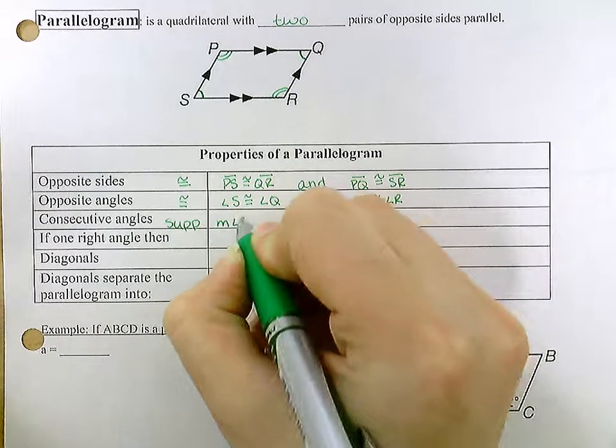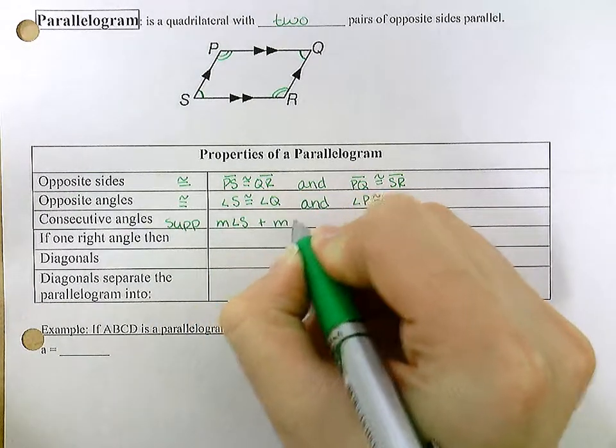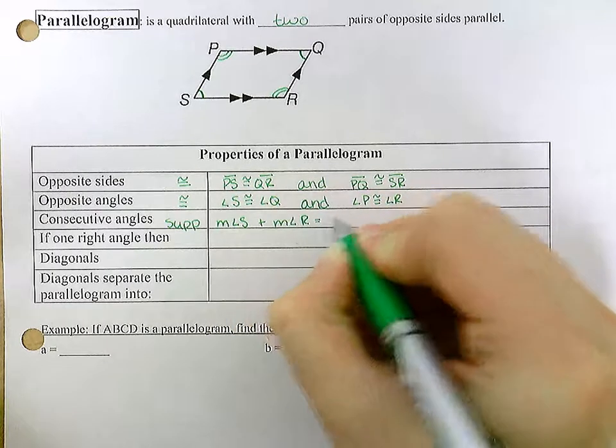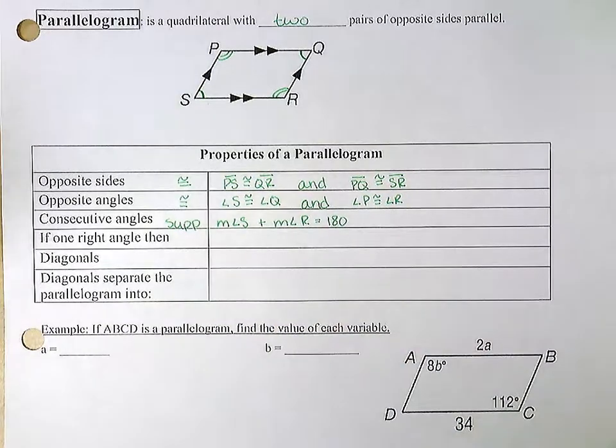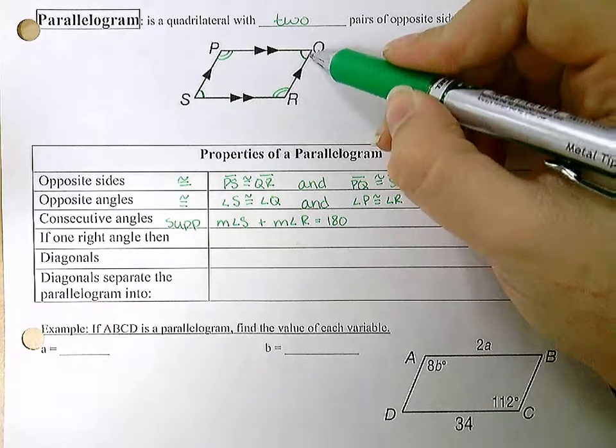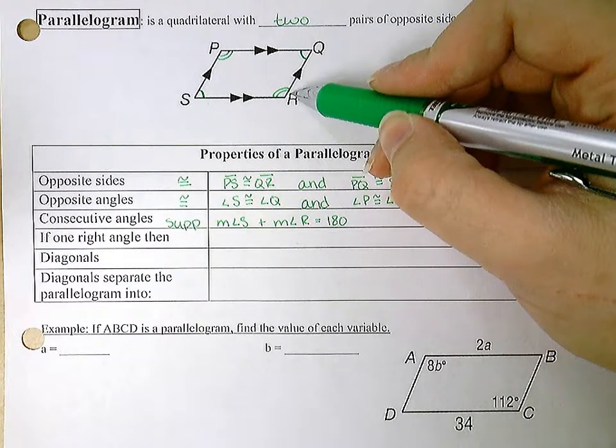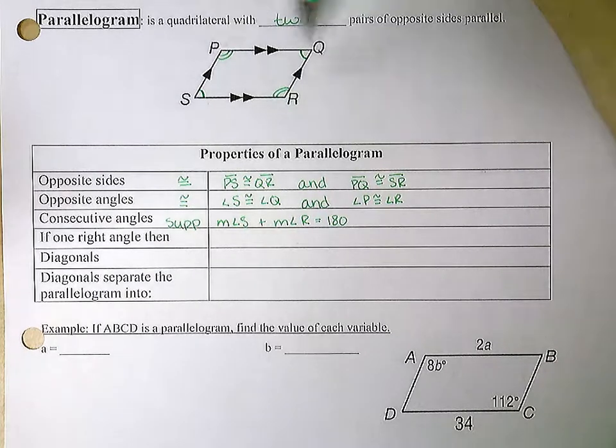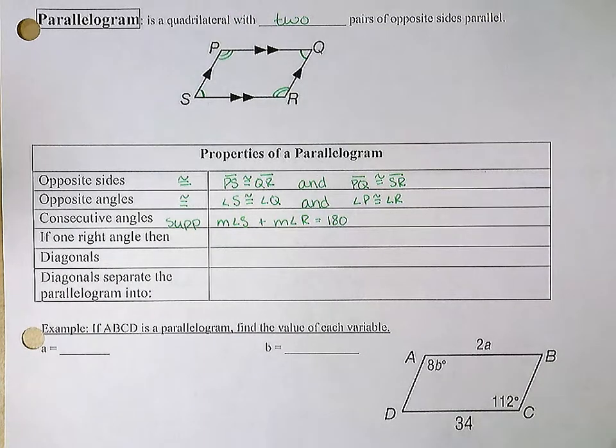So the measure of angle S plus the measure of angle R would have to equal 180. That's just one example. You could also take the measure of angle Q plus the measure of angle R, set them equal to 180, P and Q, and P and S. Each of those consecutive angles have to add to 180.